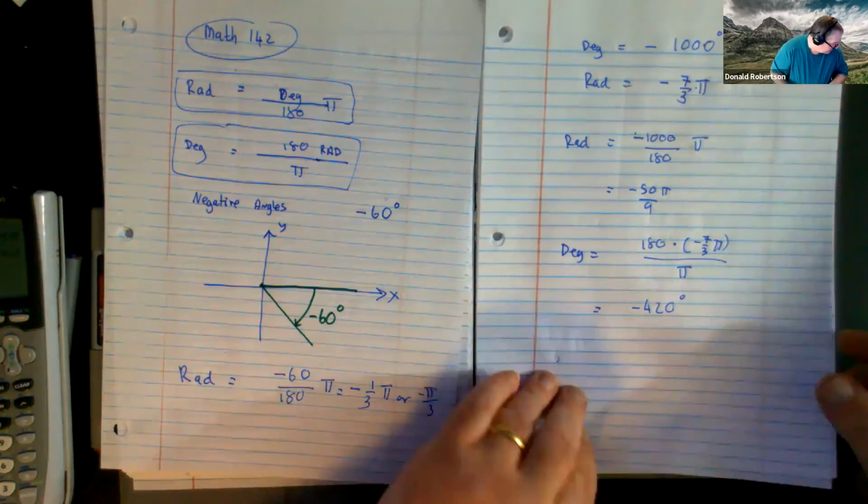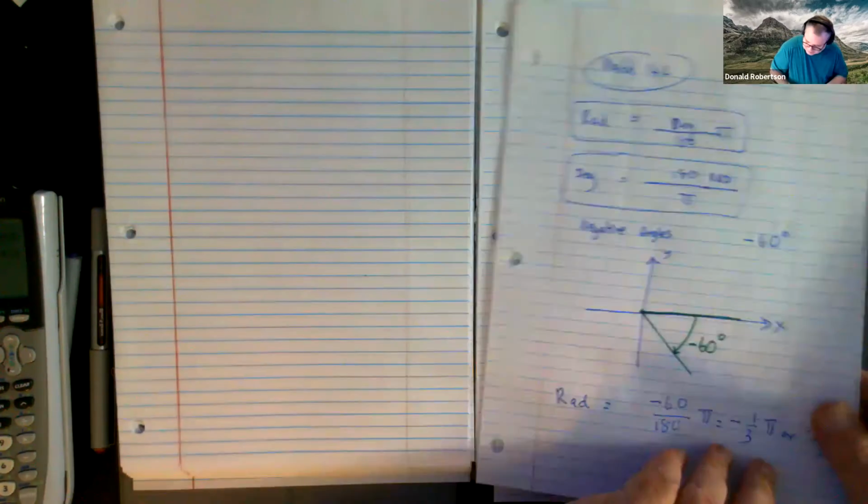So let's look at what is called the standard position of an angle.